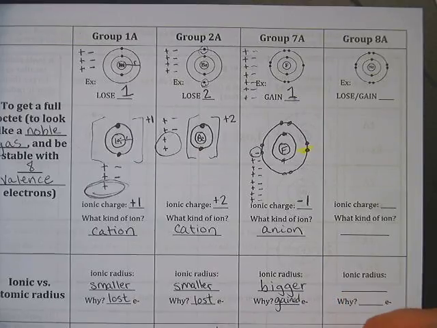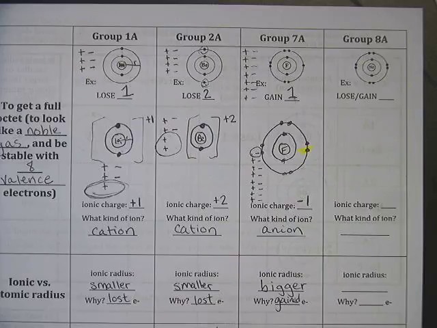Okay, halogens. At room temperature, fluorine and chlorine are gases, bromine's a liquid, iodine and astatine are solid. Their chemical properties are that they are always diatomic.